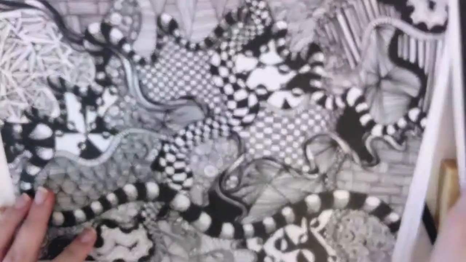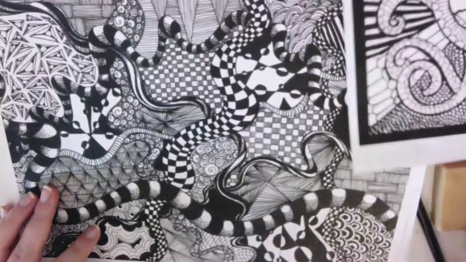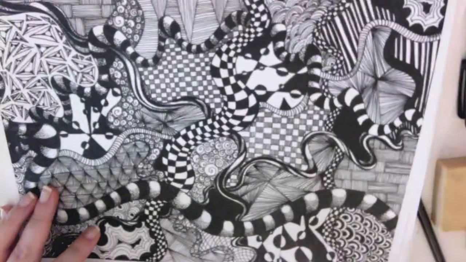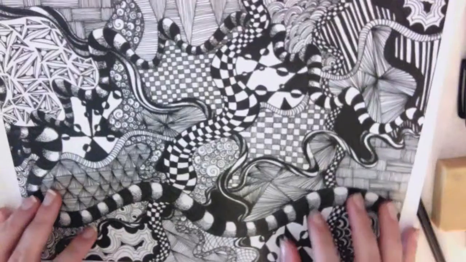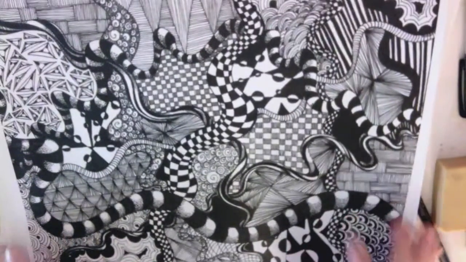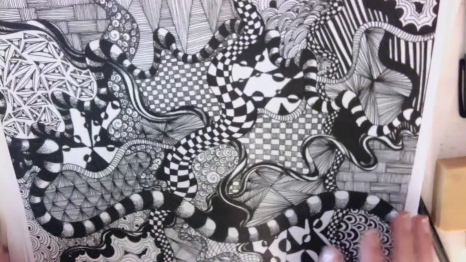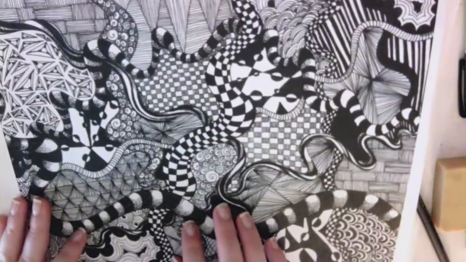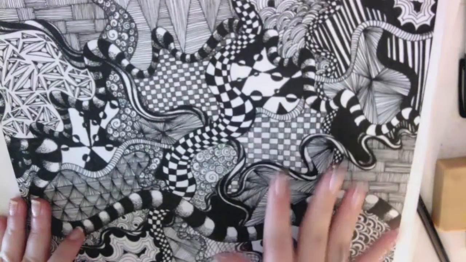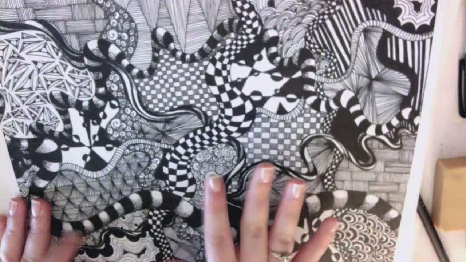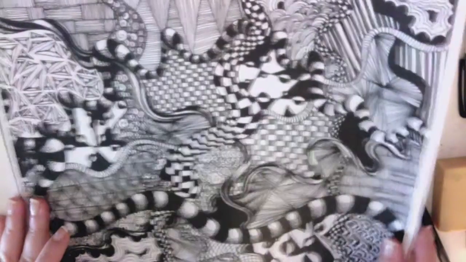Here's another example of one that is completely abstract. This one does not really have a clear focal point, and it doesn't have anything that resembles a character or an animal or a subject. So this is another option for you this week. You can go completely abstract, or you can pick a subject matter for your piece.